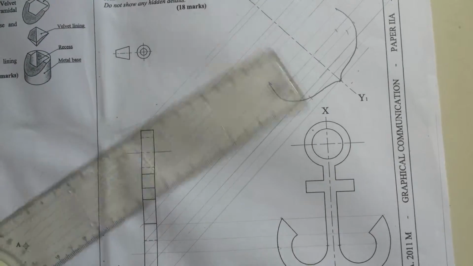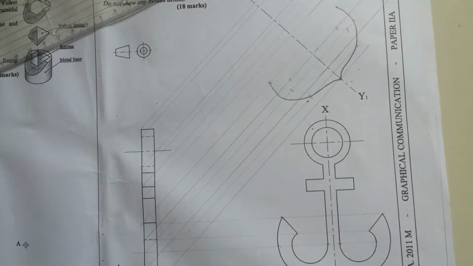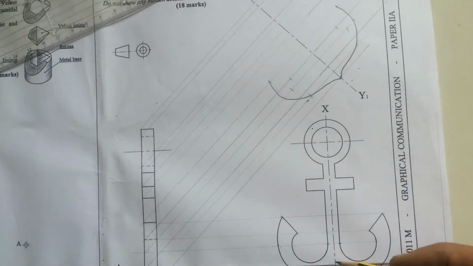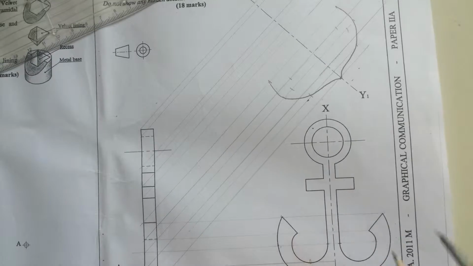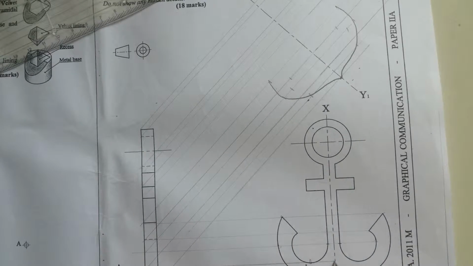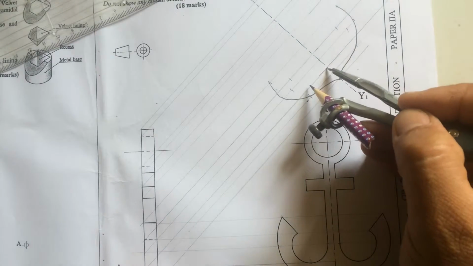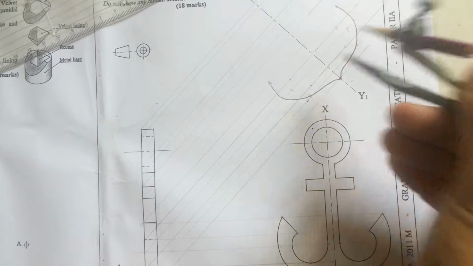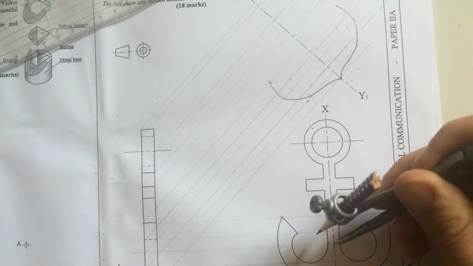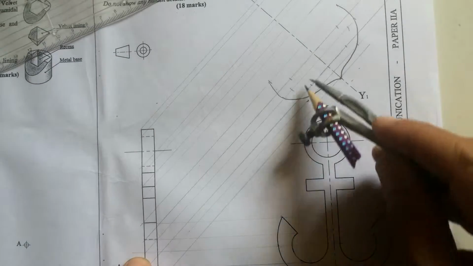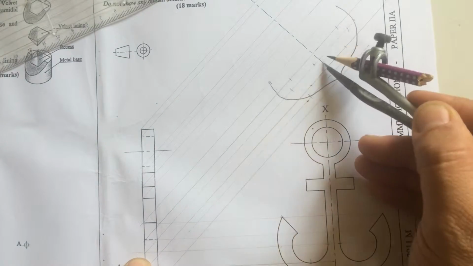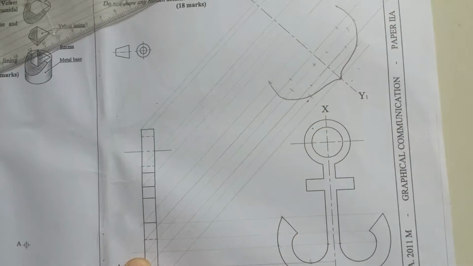I'm going to take another point here. This point is that far away from the XY line, there and there. This is where the curve ends, which is on this line, again perpendicular.